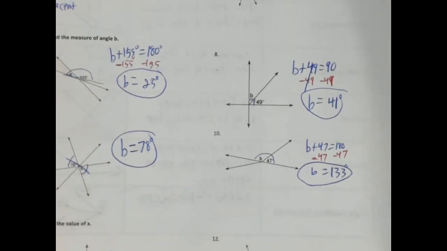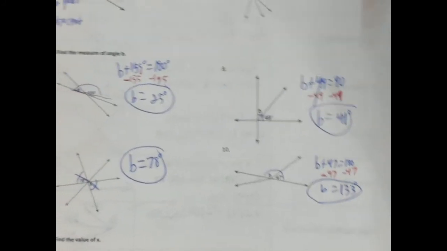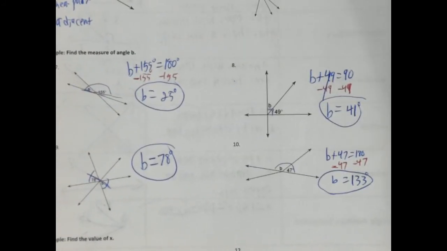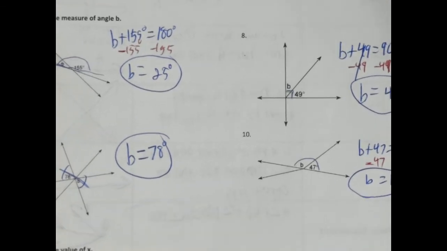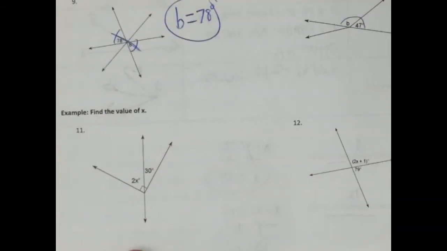Okay. So you're going to be doing problems like this in the exercises I posted. I posted 2 worksheets, so that's why I have no problem trying to do all these, because that'll help you, obviously. All right, and the last 2.